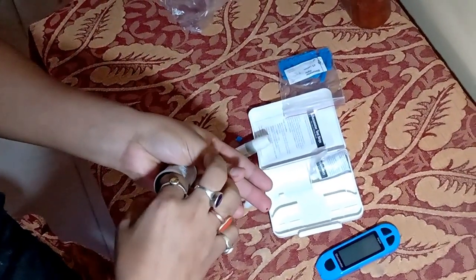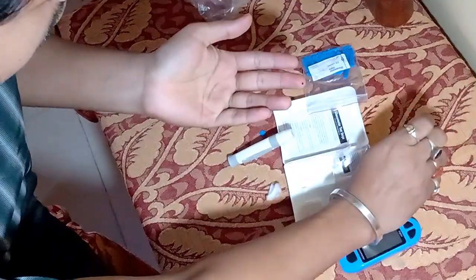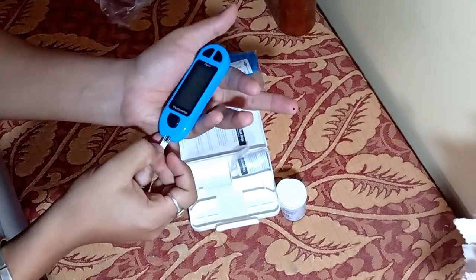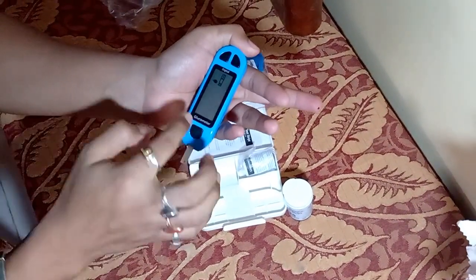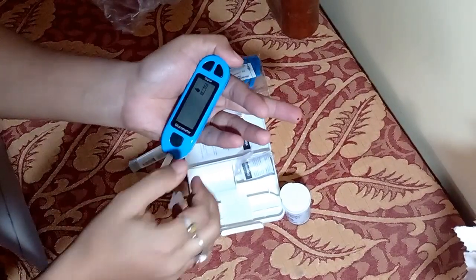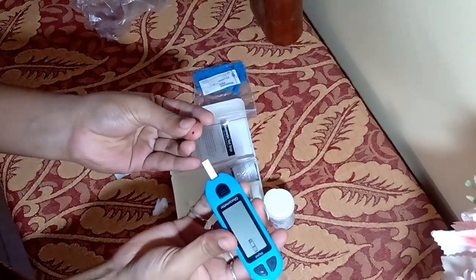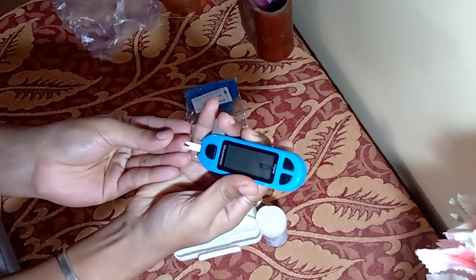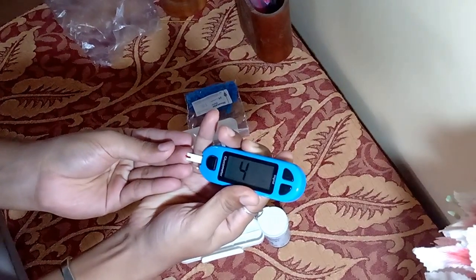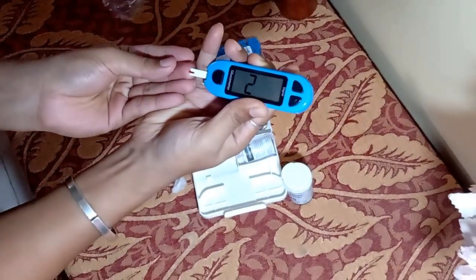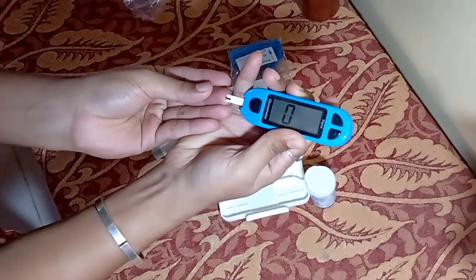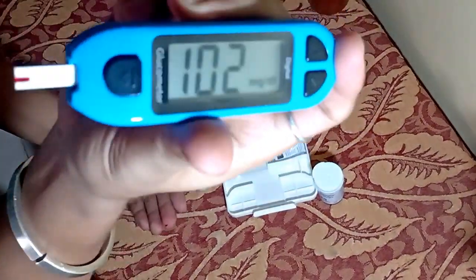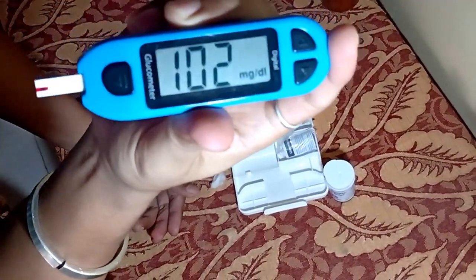The strip is taken out from the vial and put in the glucometer, like asking for a blood sample. The blood will be taken from the finger into the strip. It will take the reading of blood glucose level. The blood glucose level is 102 mg per dl.